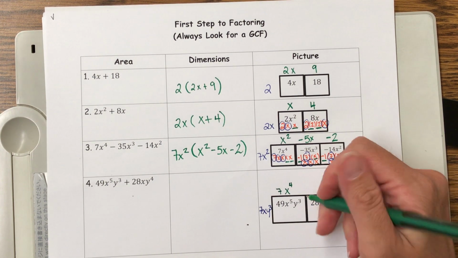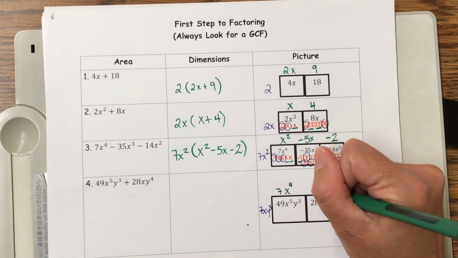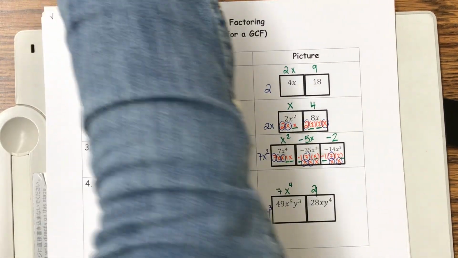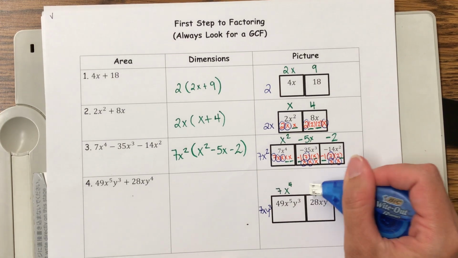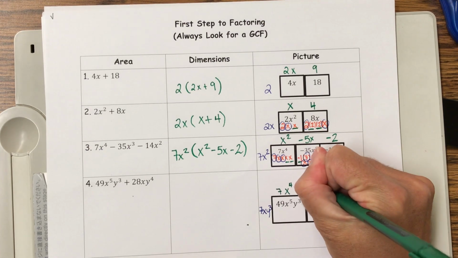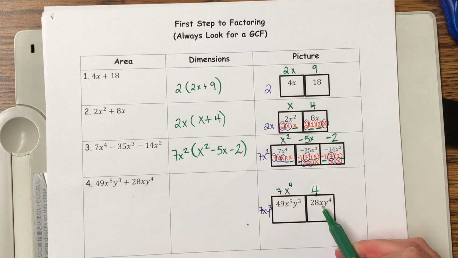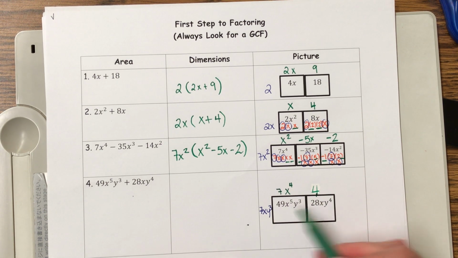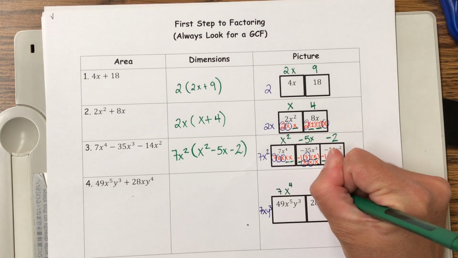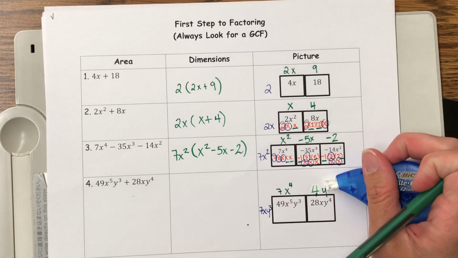So then now let's jump here. 7 times what is 28? 7 times 2. Sorry, I cannot do my math. 7 times 4. Let me fix that. 7 times 4 is 28. Then x times 1 is x, so we've already factored out that x. So then y cubed times y is going to get me y to the 4th.